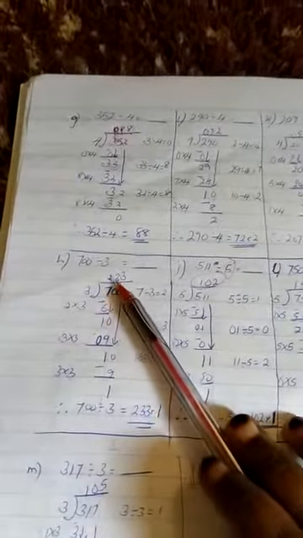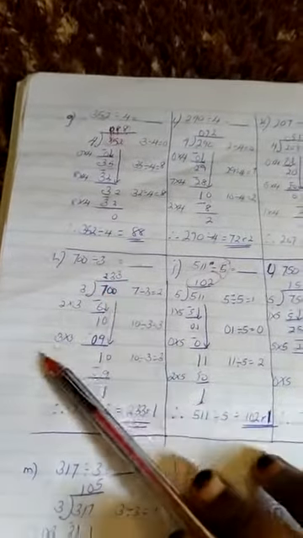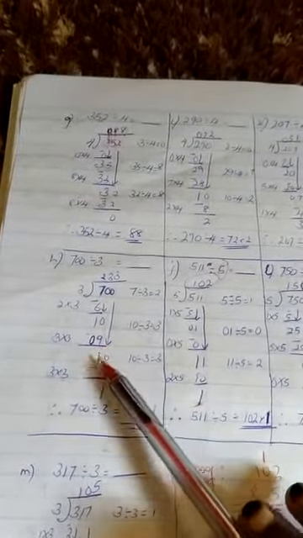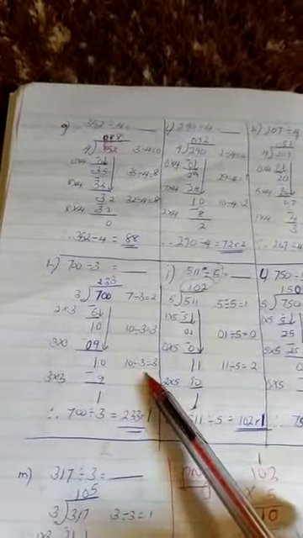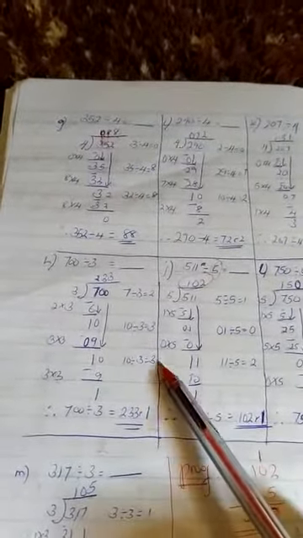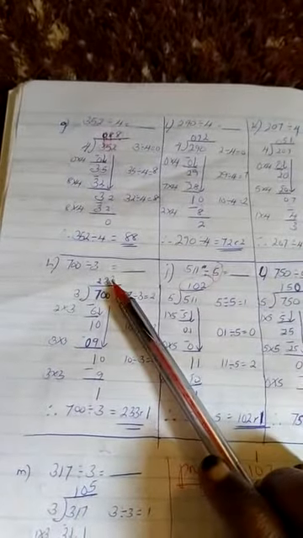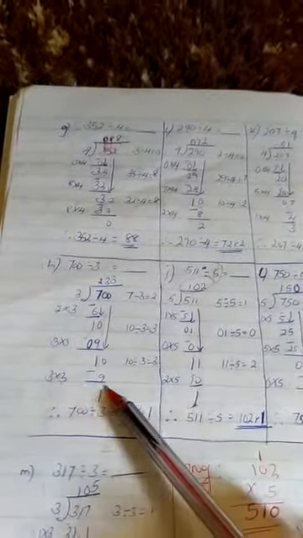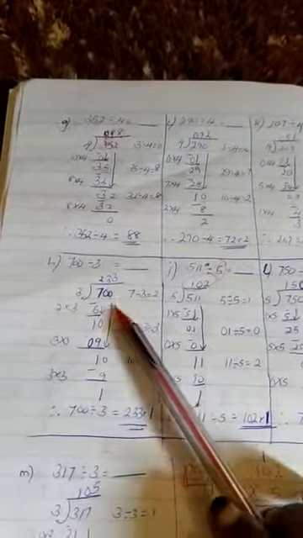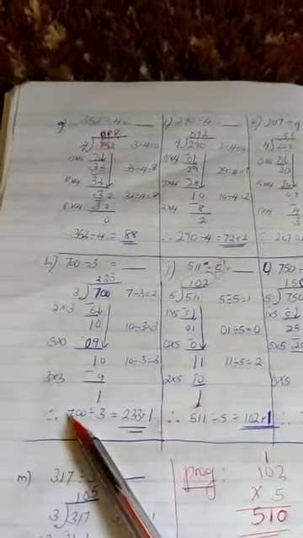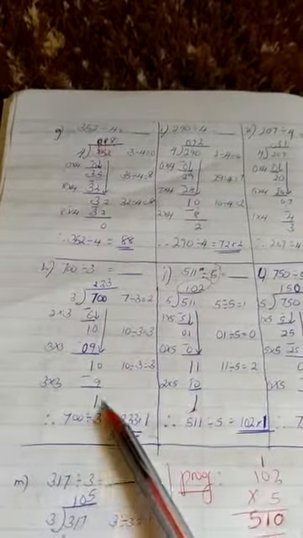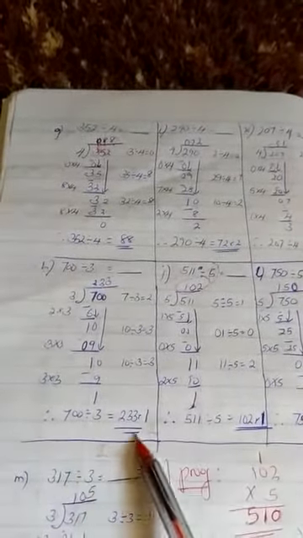Bring 3 above this 0. Then 3 times 3 is 9. 10 take away 9 is 1. Bring down this 0. You have 10 again. 10 divided by 3 is 3. Bring 3 above this 0. 3 times 3 is 9. 10 take away 9 is 1. We have nothing more to bring down. We stop the division. We conclude and say therefore 700 divided by 3 is the quotient, which is 233, remainder 1.